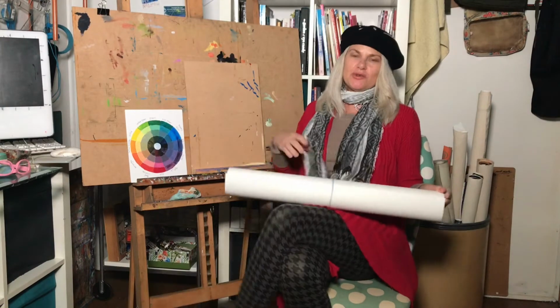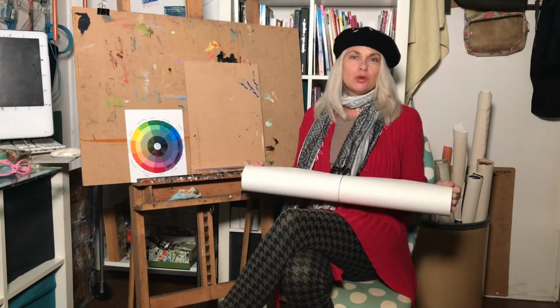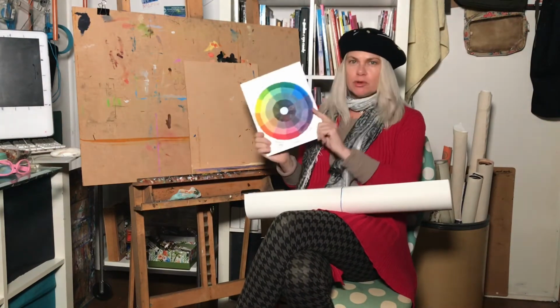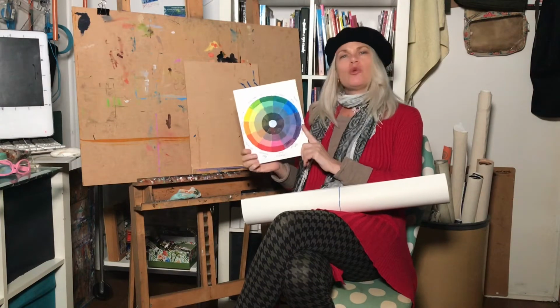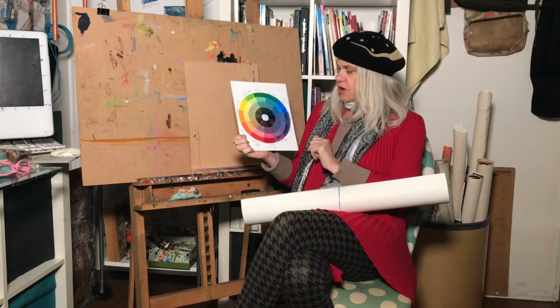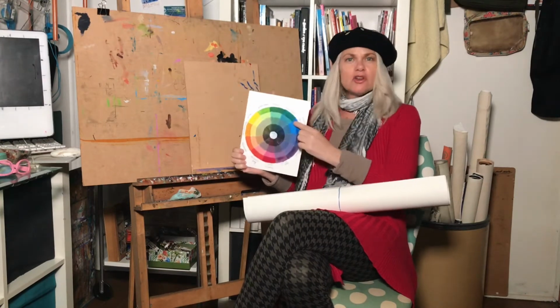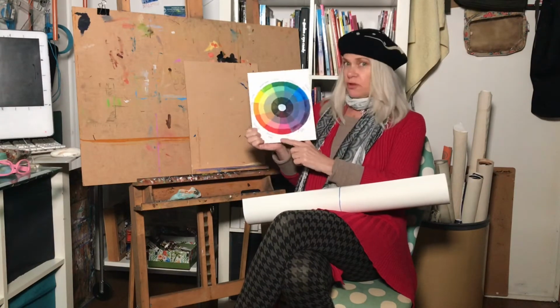Today's episode of Color Theory, and today we're going to be looking at warm and cool colors. I have my beautiful color wheel here. So there's a lot to know about the warms and cools. Not only are there a series of warm colors and a series of cool colors, there's also warms within the cools and cools within the warms.